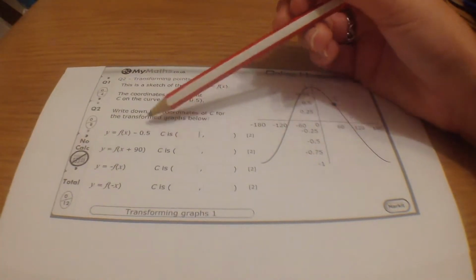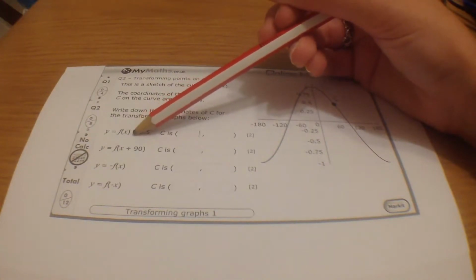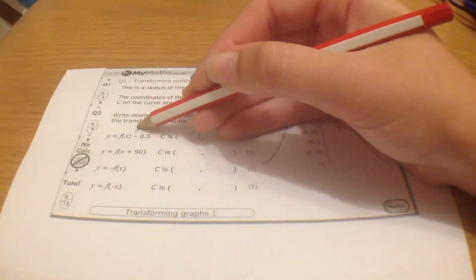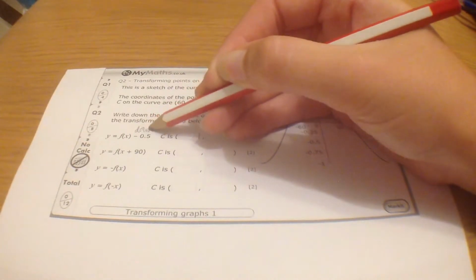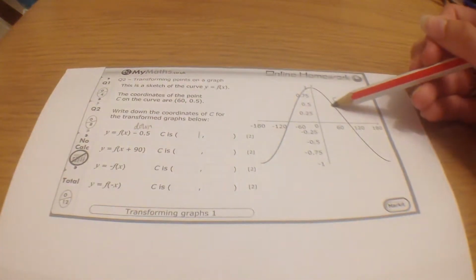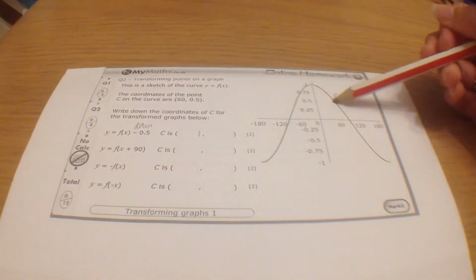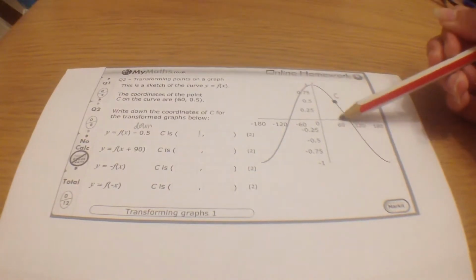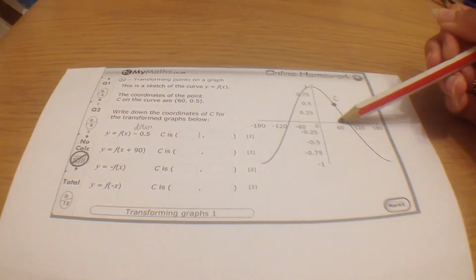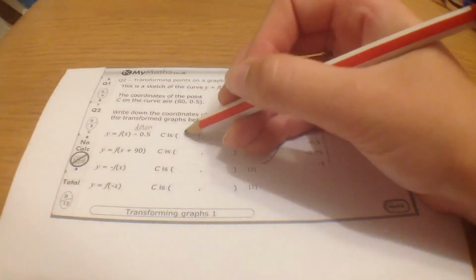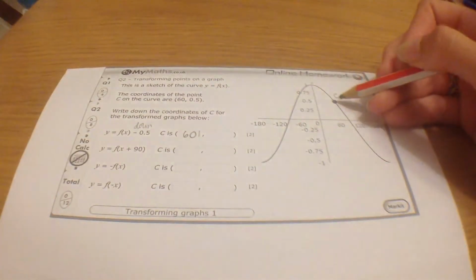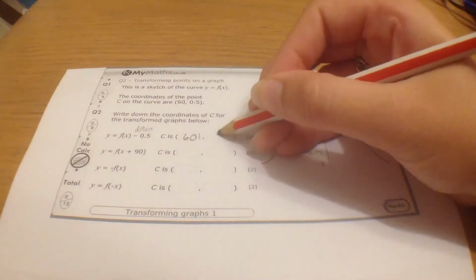Minus 0.5, minus outside the brackets. That means this is moving down. So what happens if this moves down 0.5? Well, it's currently at 0.5. If it moves down 0.5, it will be at 0. So it won't move left or right, it will still be at 60. But instead of being at 0.5, it will be at 0.